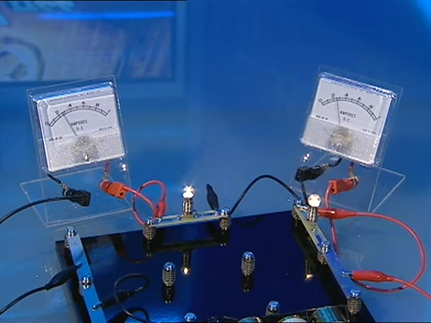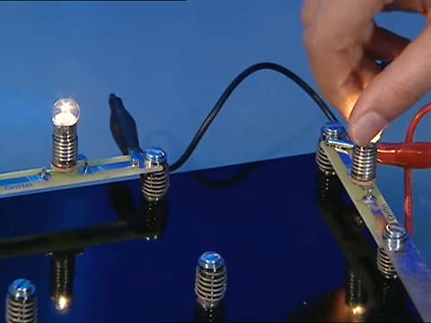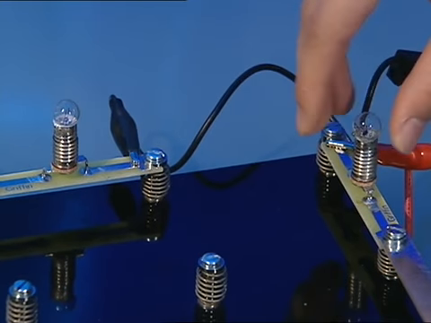In a series circuit, the electric current is the same at every point of the circuit. If we remove one of the bulbs, the circuit is broken and the other light bulb goes out immediately.